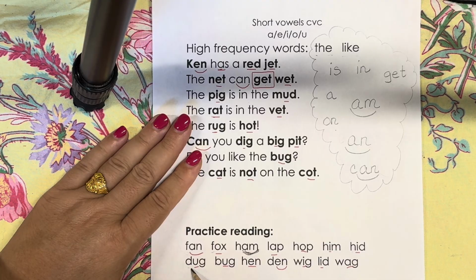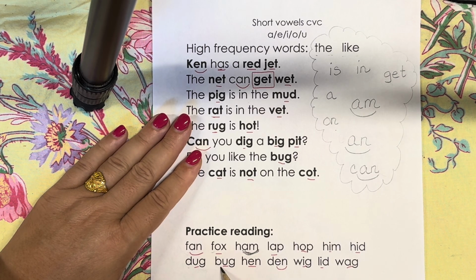My turn. Doug. Your turn. What word is that? Yes, Doug. Okay. My turn. Big round belly, so it's a B. Let's do that. Bug. Your turn. My turn. Bug. Your turn. What word is that?